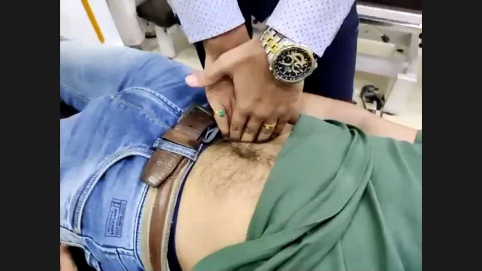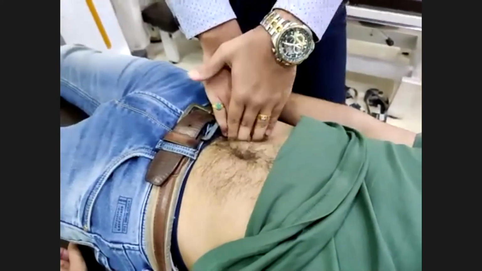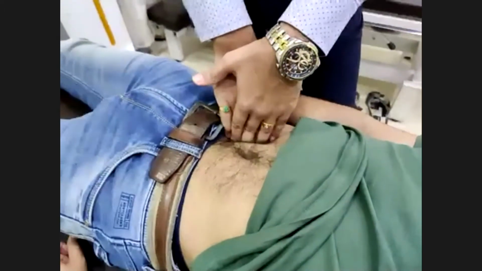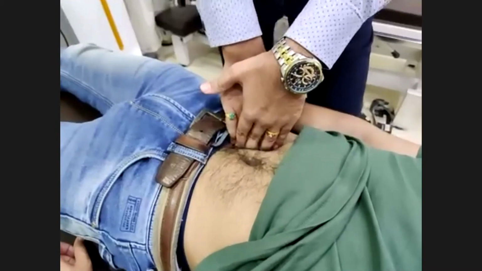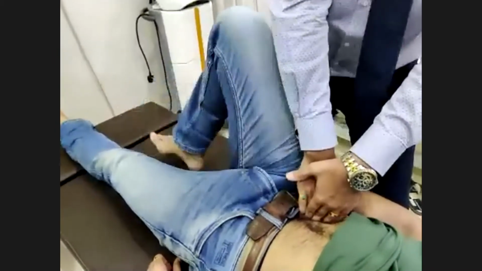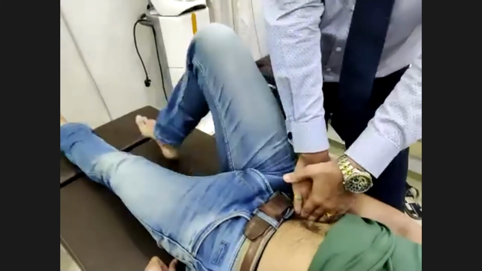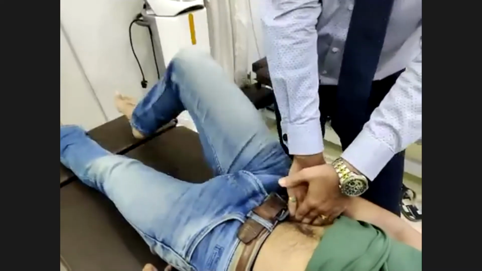Yes. So here I'm going posteriorly, maintaining the pressure posteriorly. I'm going to ask my patient to bend the right leg only, in and out 5 times. Please make sure your patient does the entire range for better efficacy.